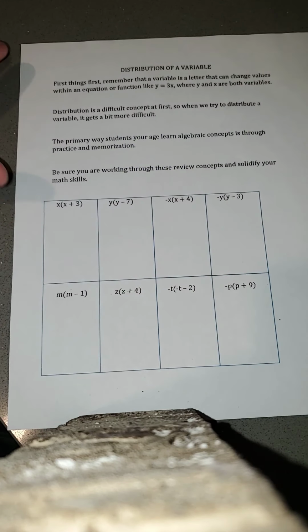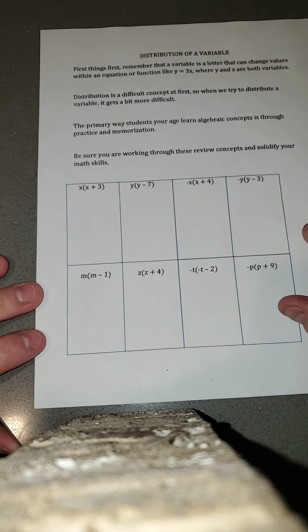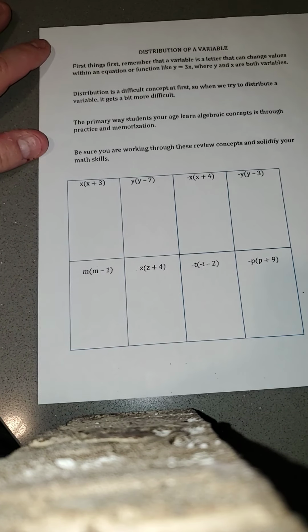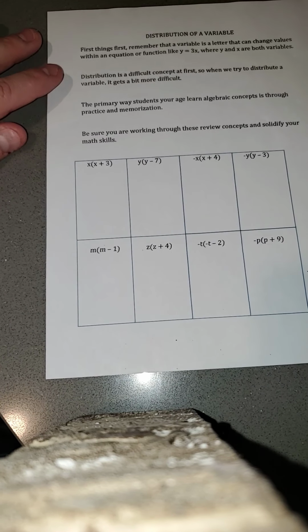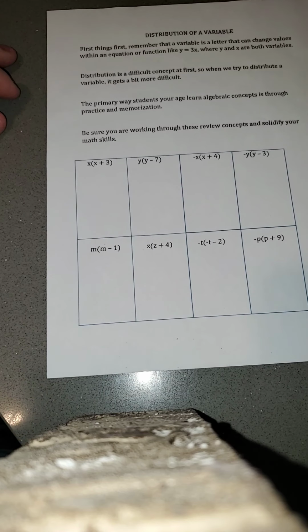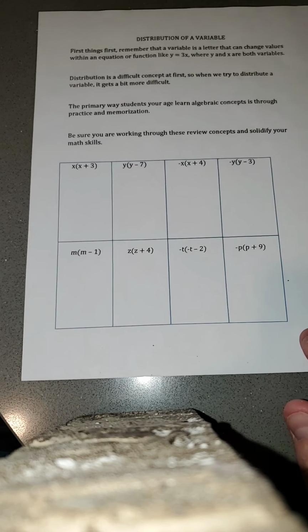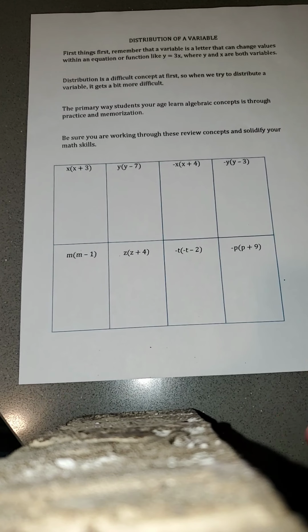Distribution is a difficult concept at first, so when we try to distribute a variable, it gets a little more difficult. The primary way students of your age learn algebraic concepts is through practice and memorization. So please be taking the time to work through some of this stuff and work on memorizing some of these things, okay? It's not that people that can do math are necessarily better at math than anyone else. It's just that they actually take a little bit of time and commit these little concepts to memory, and then math becomes really easy for them.